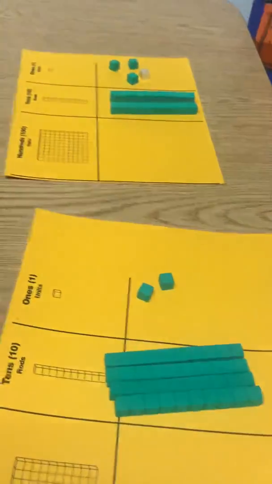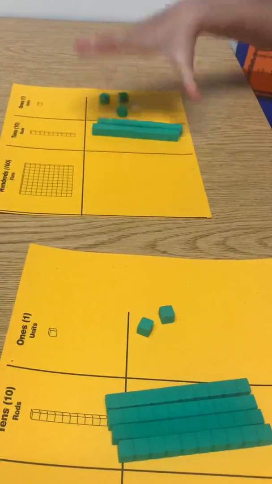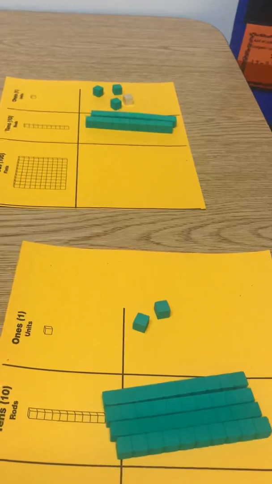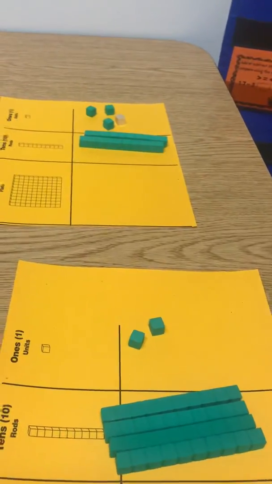Okay, let's take a look at that one. What can you tell me about that number? That has 2 tens and 4 ones. So you have 2 groups of 10 and 4 groups of 1?